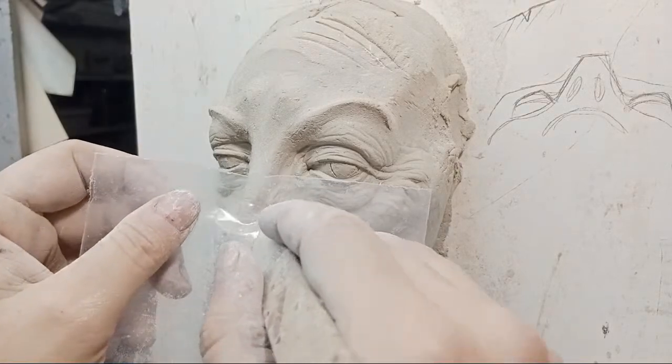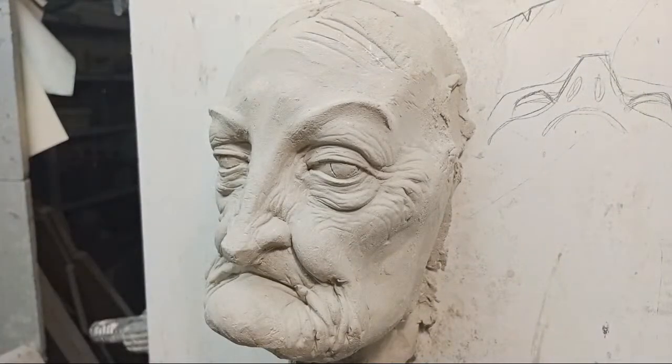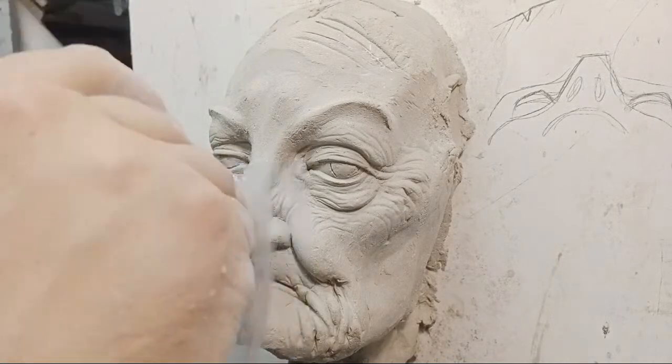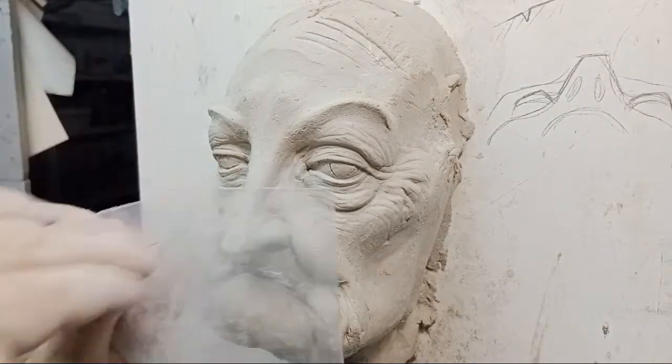I think she could have been more ostrich, but it's going to be enough.